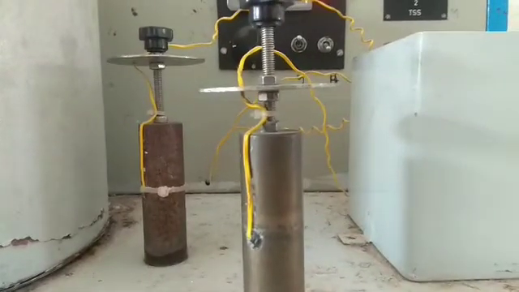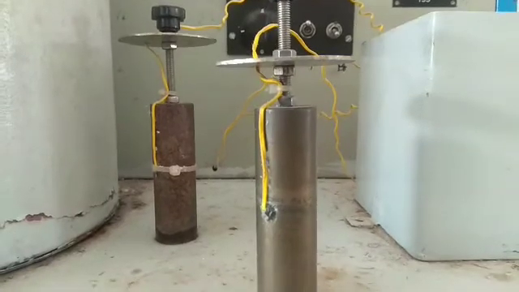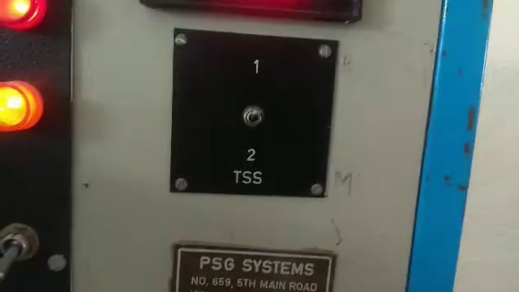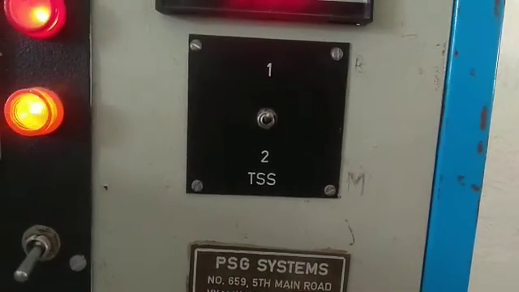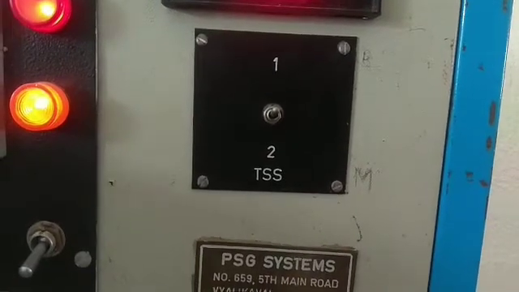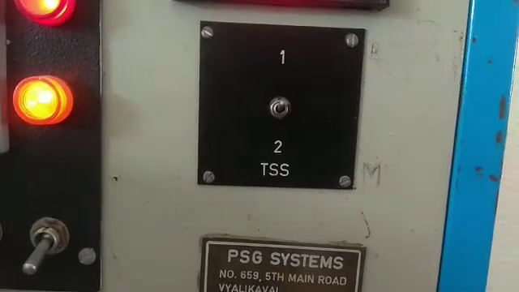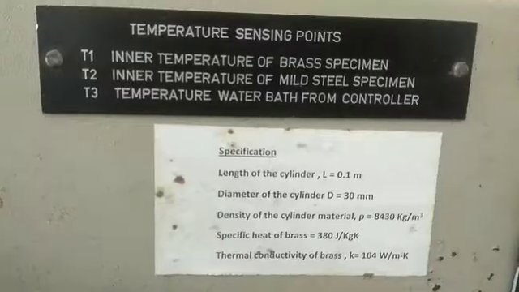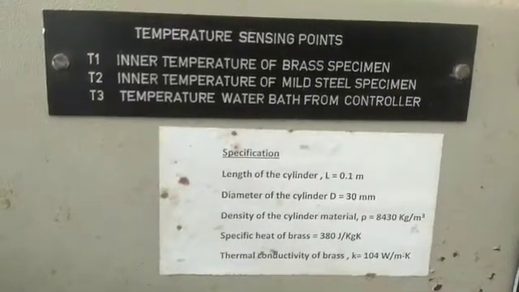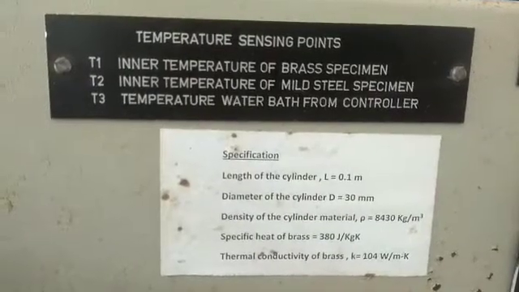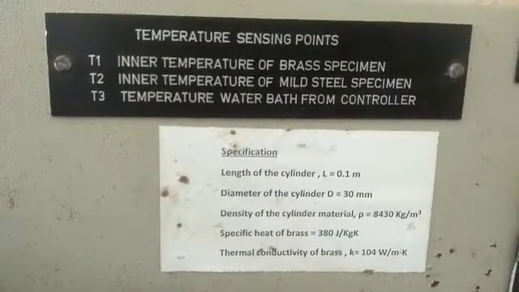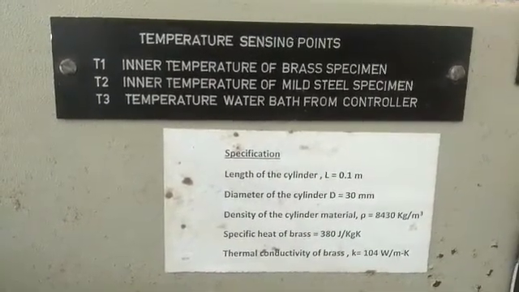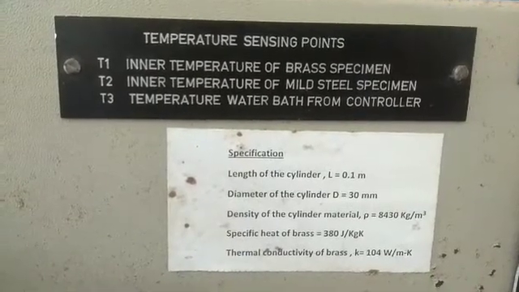There are two specimens, one is brass and the other one is mild steel. If you are using brass, then switch to the first position. If you are using mild steel, then switch to the second position. That is, T1 is the inner temperature of the brass specimen, T2 is the inner temperature of the mild steel specimen, and T3 is the water bath temperature from the controller.